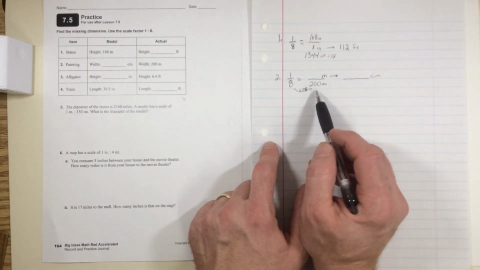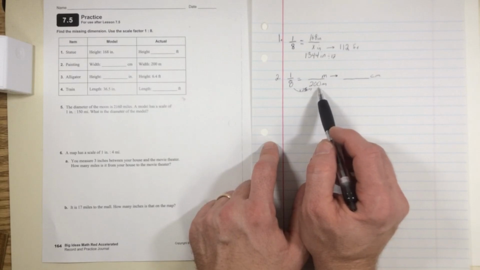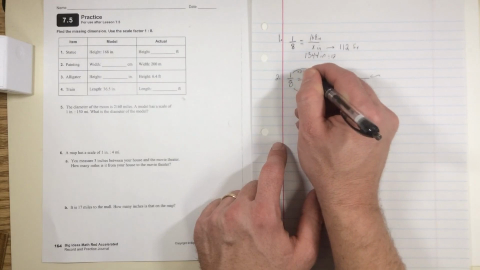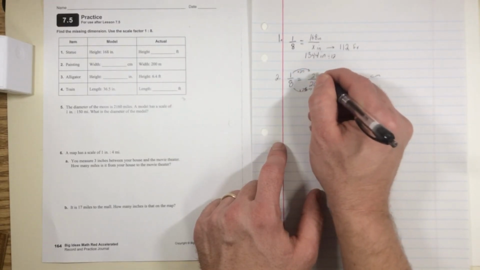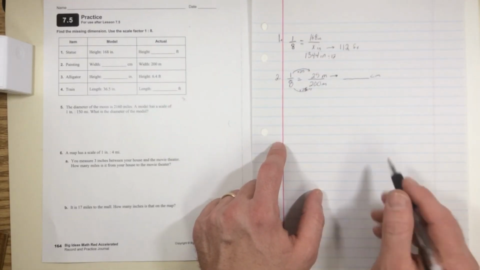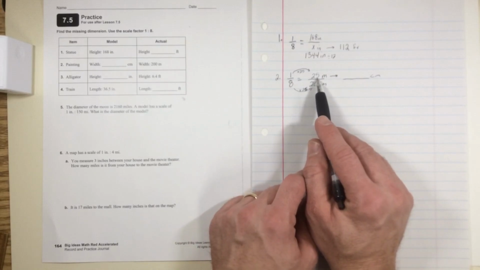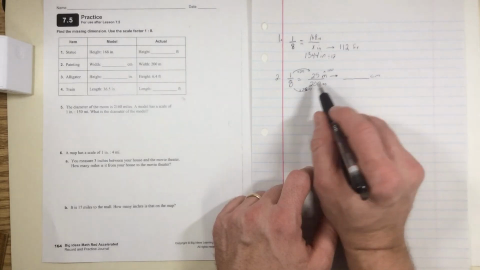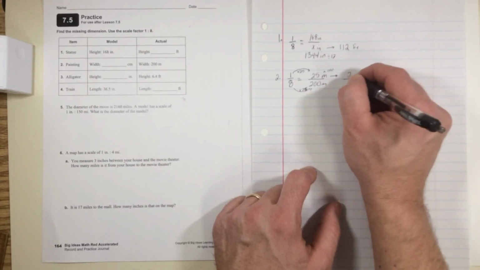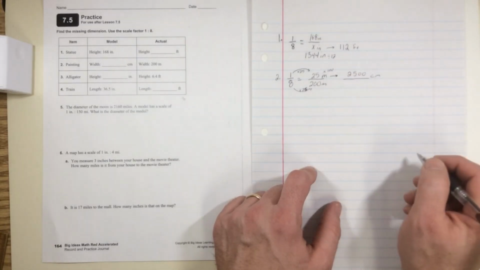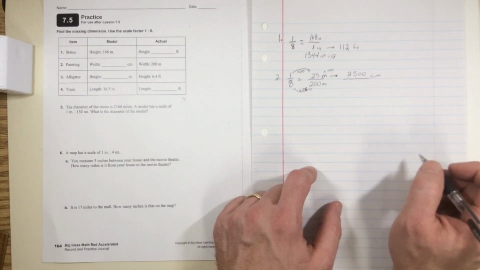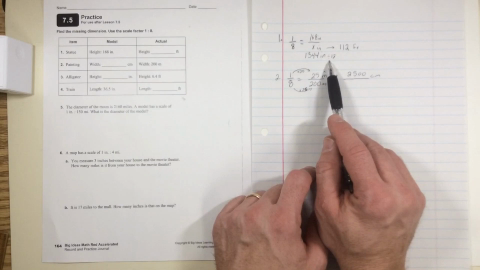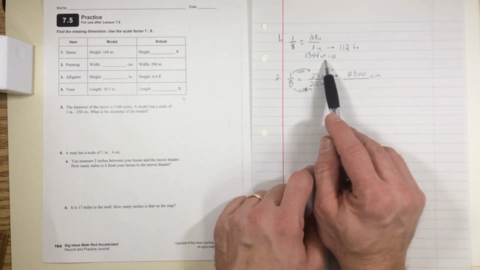Eight times 25 gets us to 200. So 1 times 25 is 25. So 25 meters. Remember, every one of those meters is 100 centimeters. So I multiply by 100, and I get 2,500 centimeters.